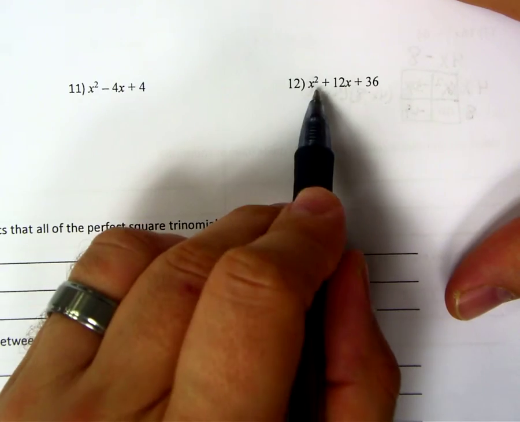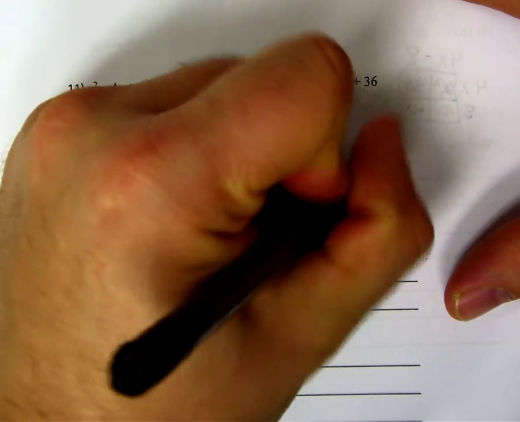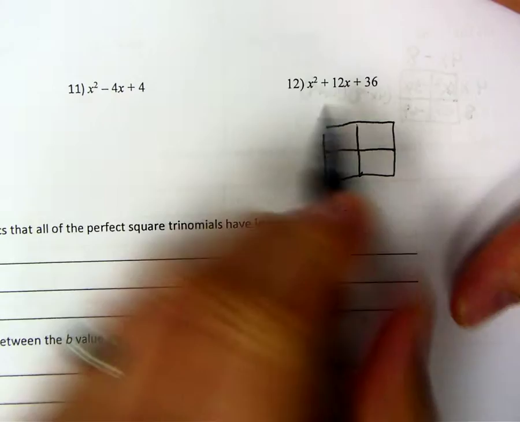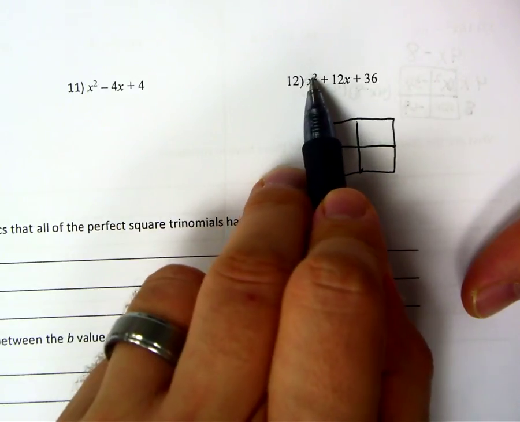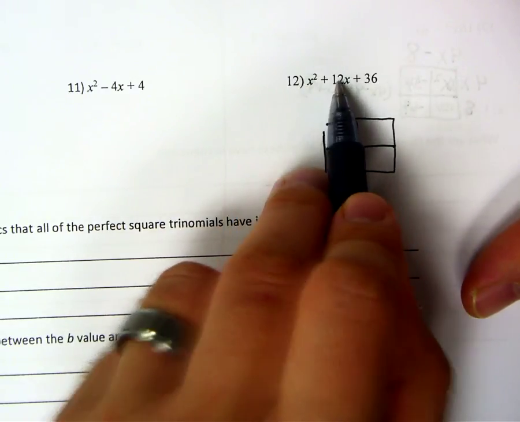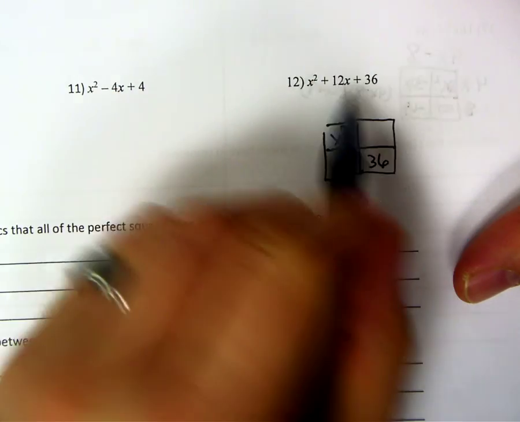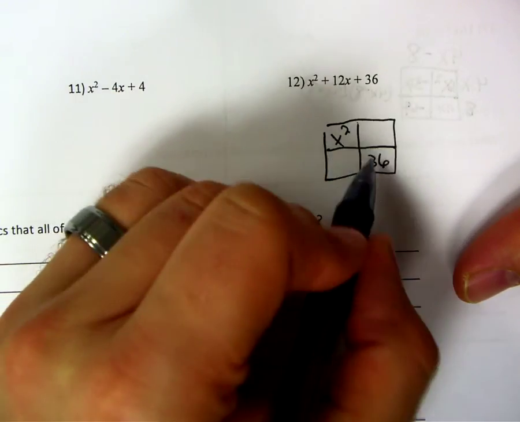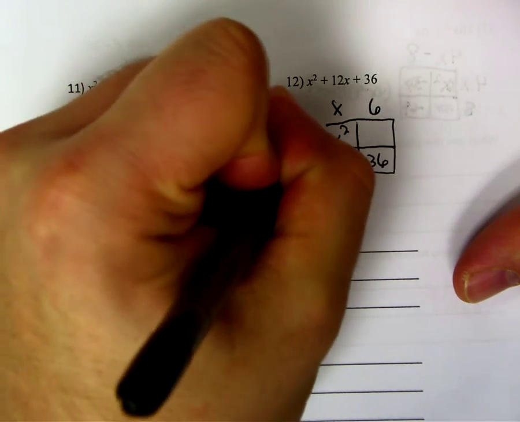Number 12, x squared plus 12x plus 36. So if you factor that out, let's check it first real quick. 36 is 6 times 6, and 6 plus 6 is 12. So it does work. So x squared, 36, and then to get the 36, we'll put a 6 here, 6 here, an x here, an x here.